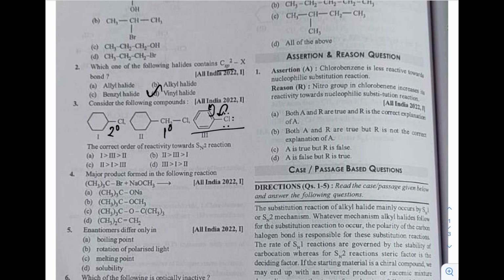Being 1 degree alkyl chloride, 1 will be the highest and 2 will be the intermediate. So 2 will be the highest. Sorry, this 2, this is 1 degree, 2 is the highest, then 1 and then 3. Option C is the correct answer.